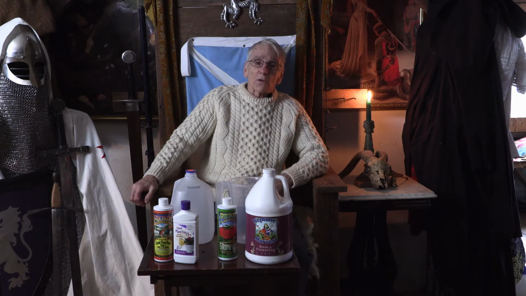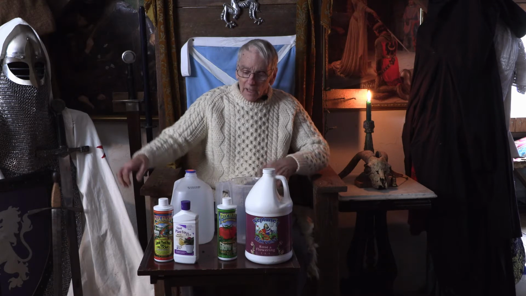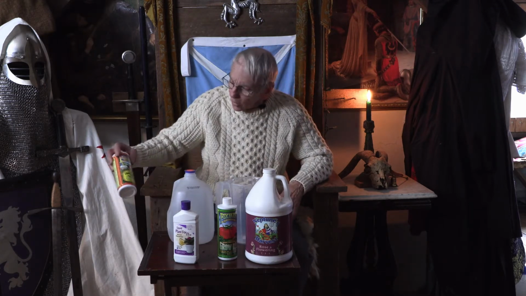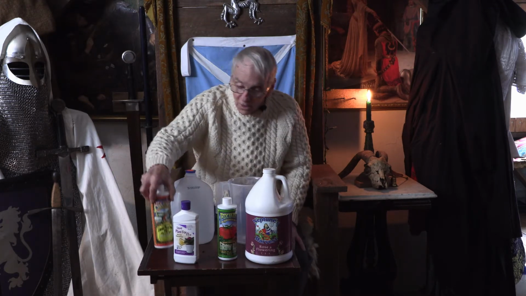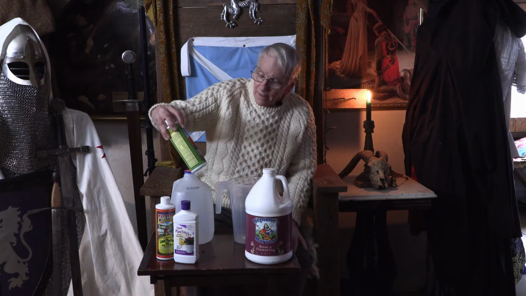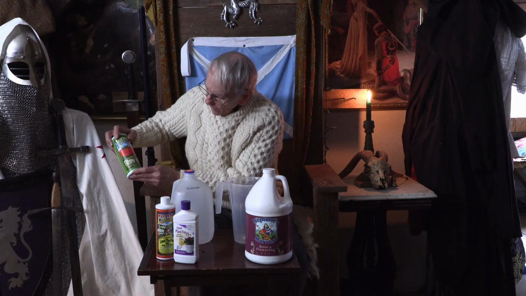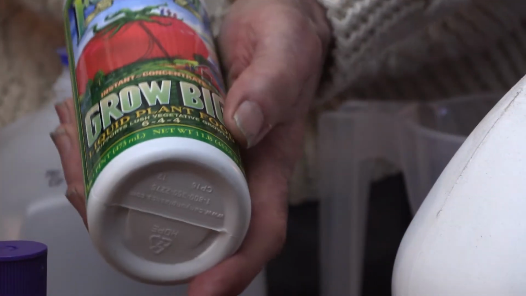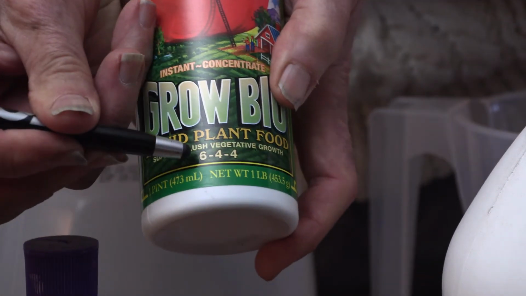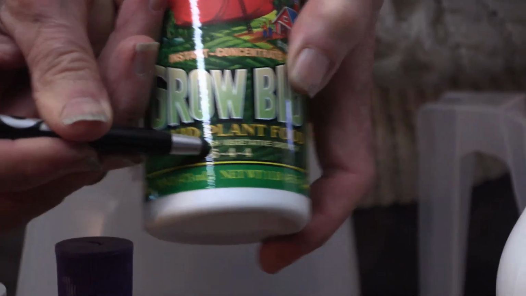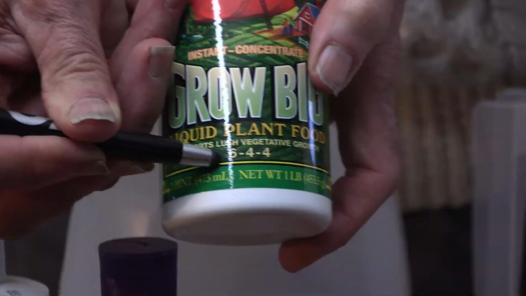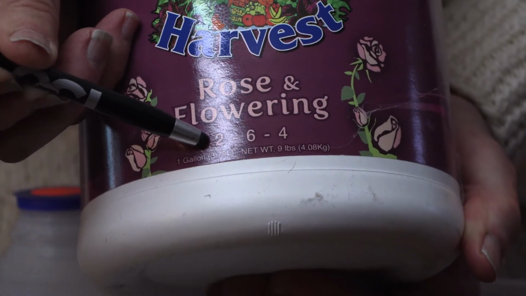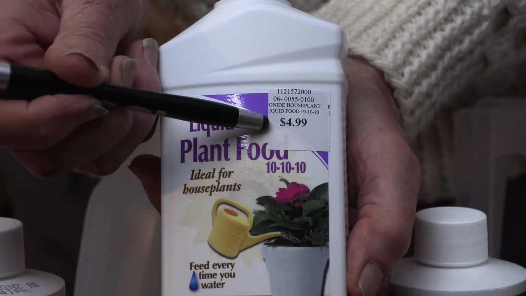And just like we saw with dry fertilizers, whenever you look at a fertilizer, you're going to see numbers on the front of it, 3 numbers. This one's a 6-4-4. The Neptune's is a 2-6-4. This one is a 10-10-10.